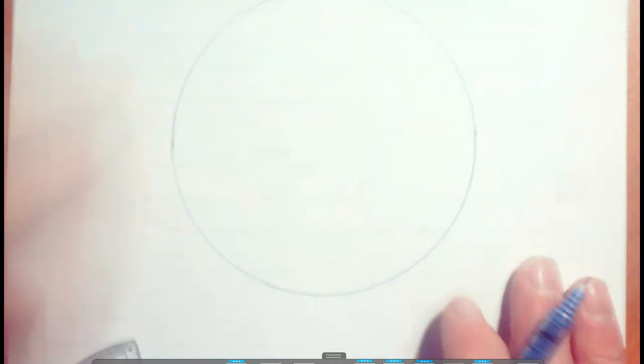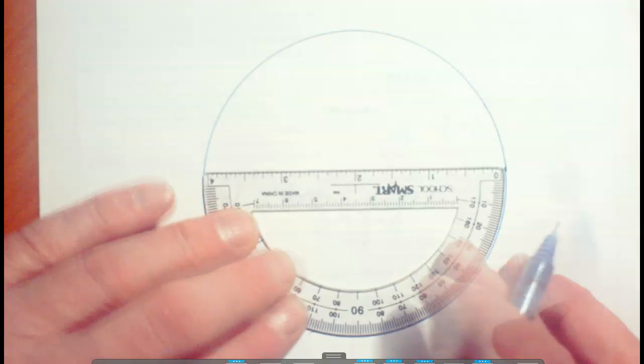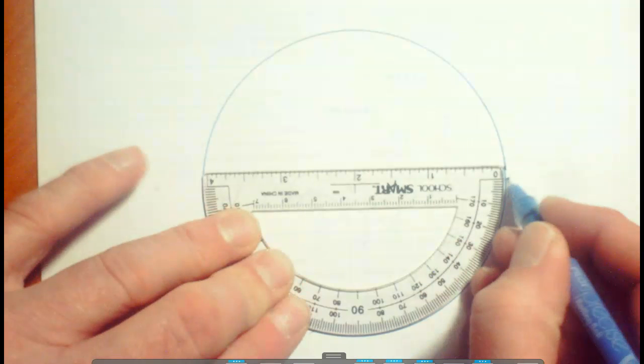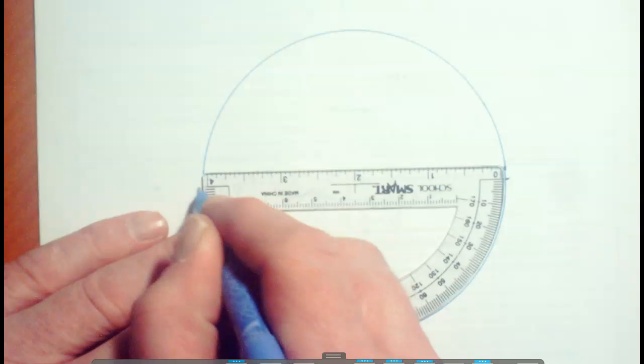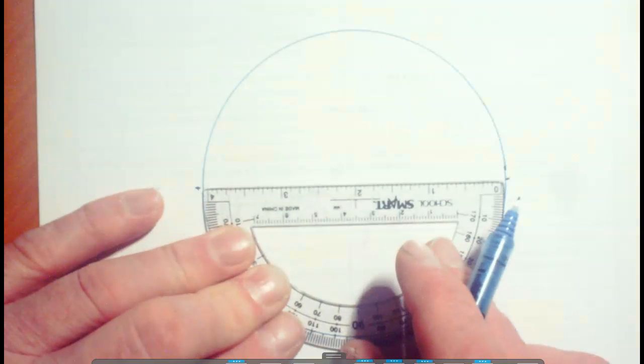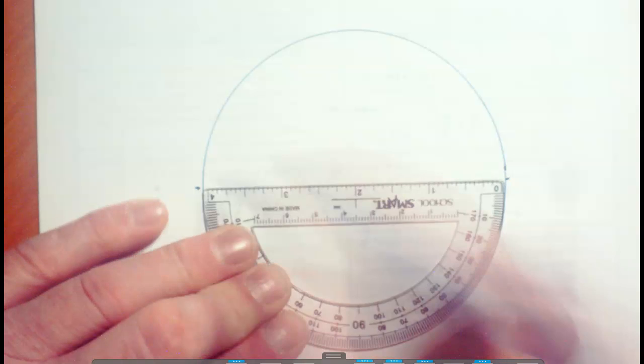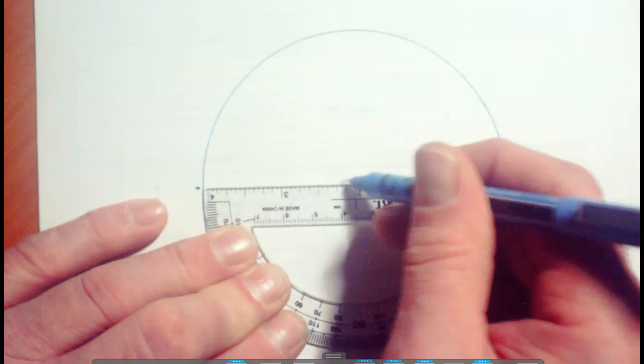The next thing you need to do is find the center of that circle. So once again, I'm going to put a little line here at 0 and at 180. And then I'm just going to lightly put a little hash mark here, line these guys up, and go like that.